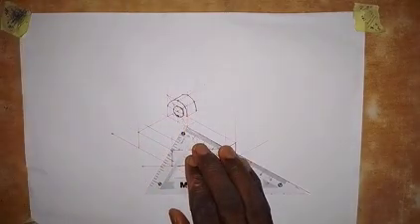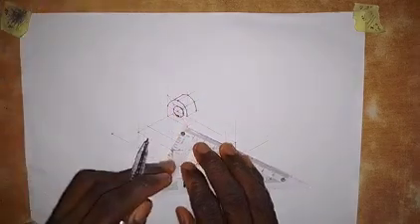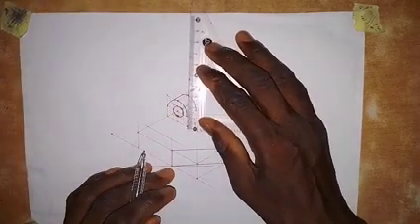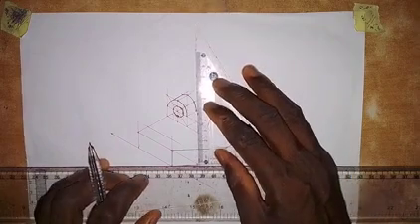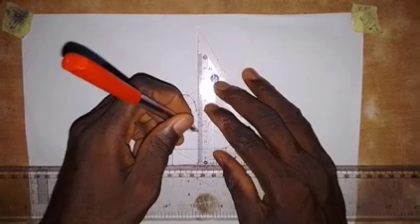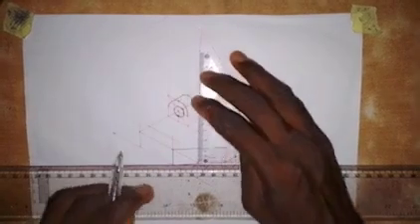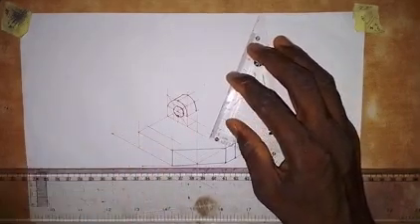So I'm going to take a measurement of 10 millimeters here, and on this line we already have 10. Okay, so what I'm going to do is to draw a vertical line from this point, and then we have already formed a square on this face.